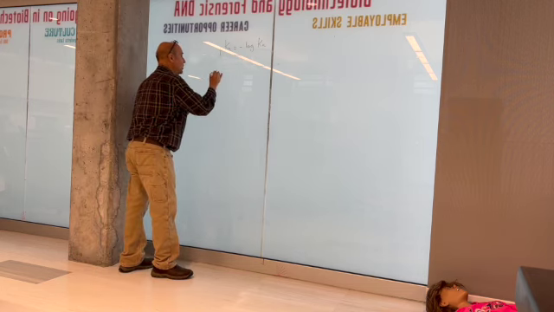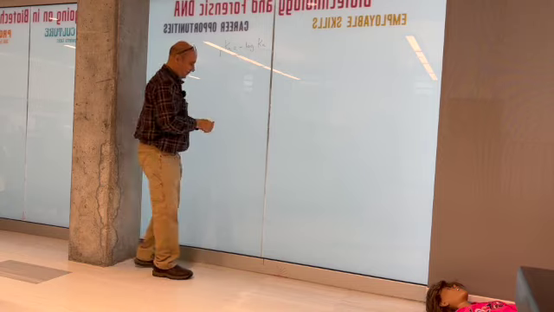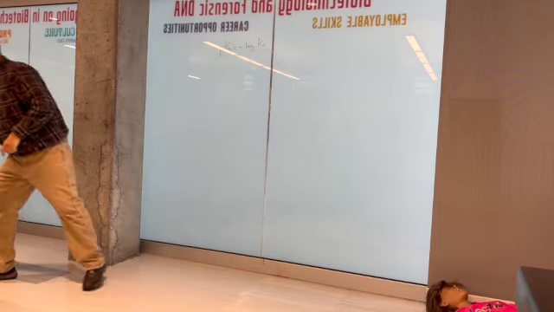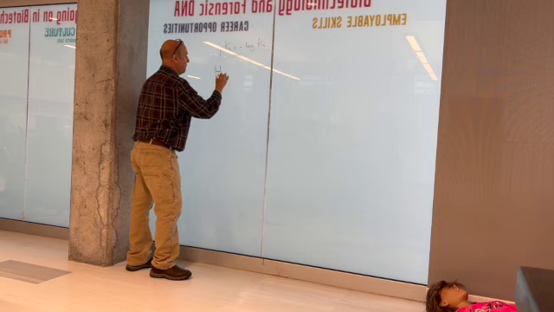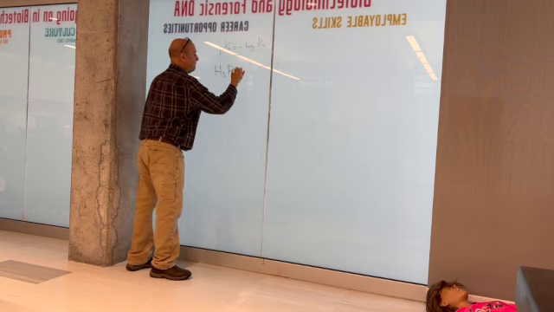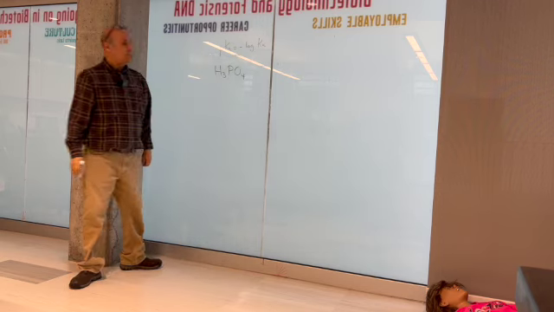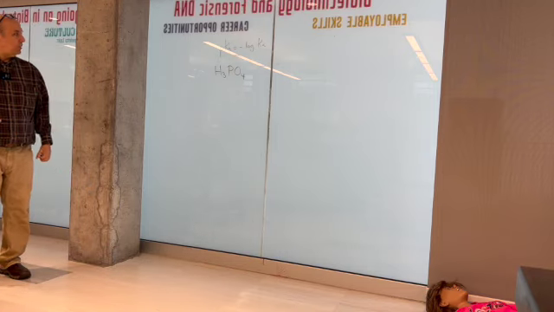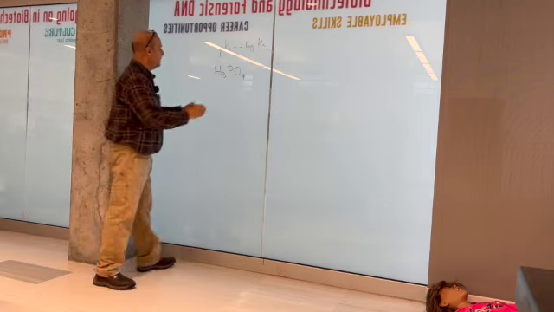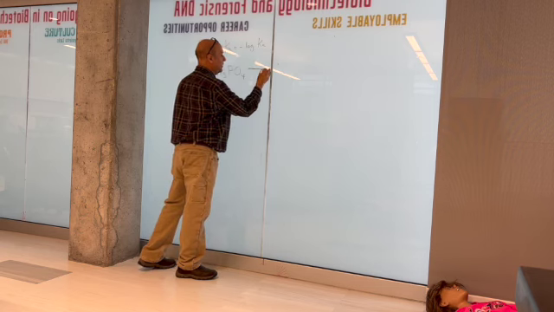So here we go. H3PO4 is the chemical formula of phosphoric acid in its natural state. Now when you put this in water, this actually yields a proton.